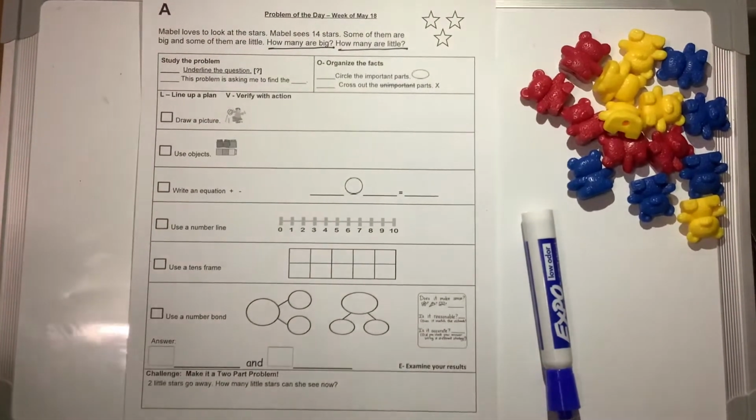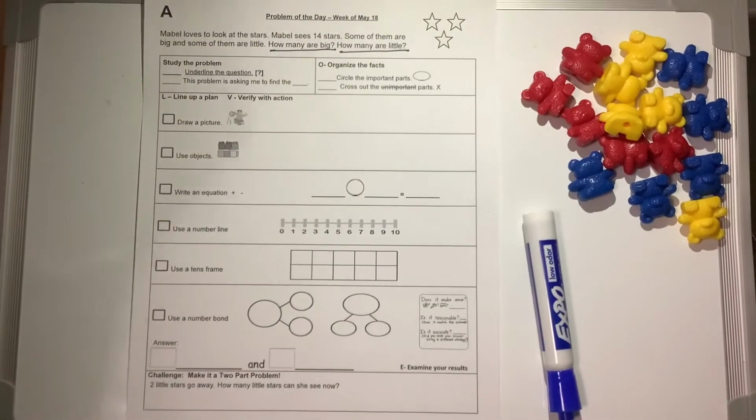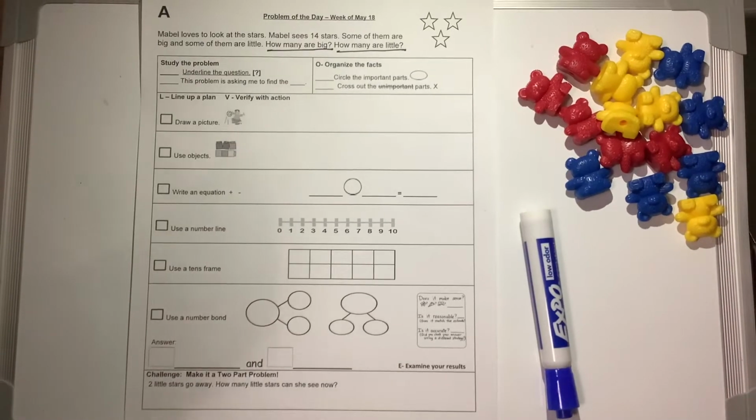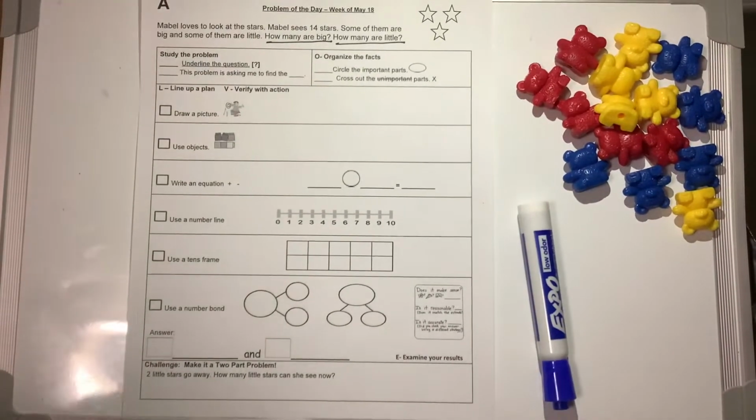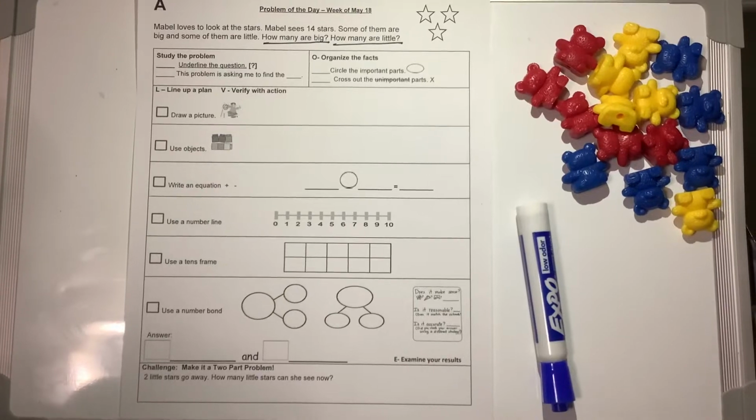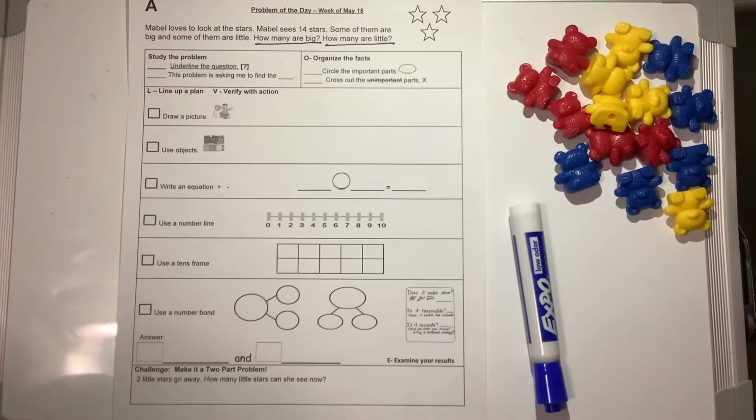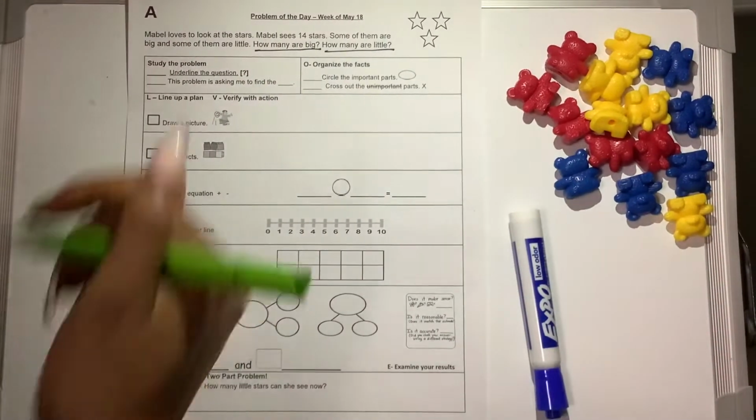Then we think about what the problem is asking us to find. What is this problem asking us to find? The problem is asking us to break apart the 14 stars to find how many are big and how many are little.